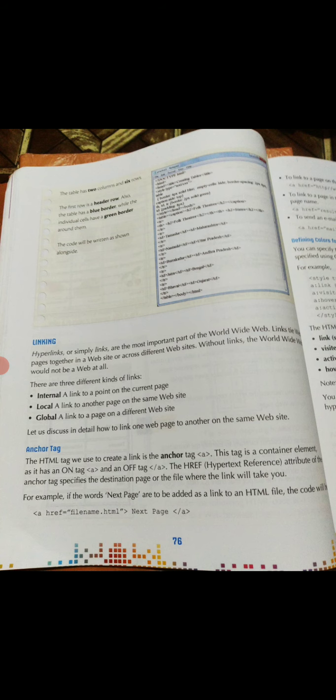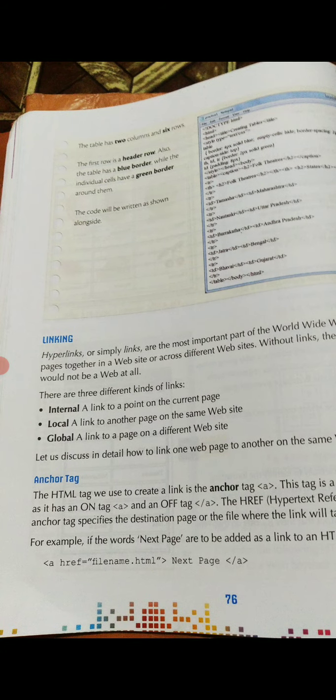You will take out page number 76. Have you seen the three different types of link? Internal, local, global. Internal, you make Roman number 1, internal link, underline, hyphen. Then you will write a link to a point on the current page is called internal link.